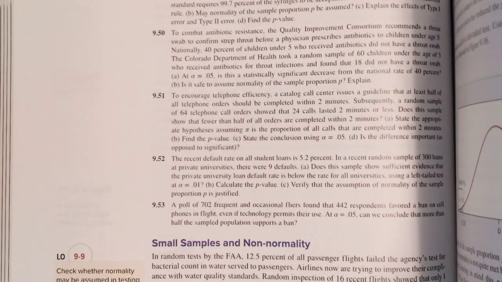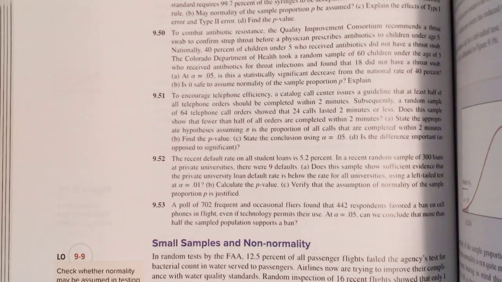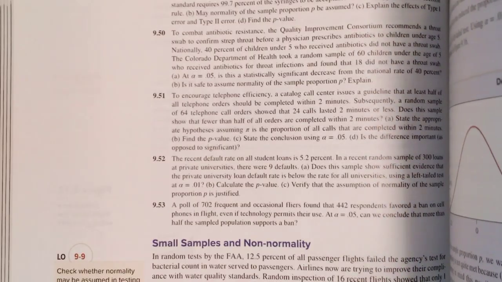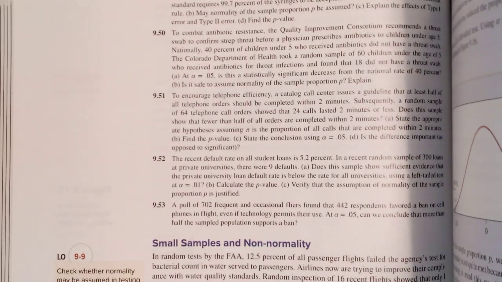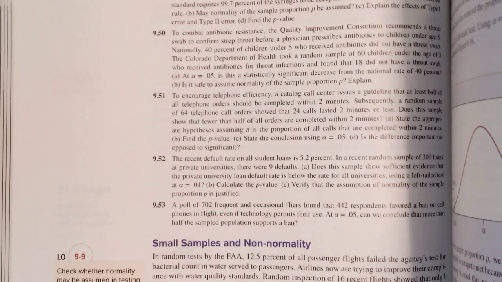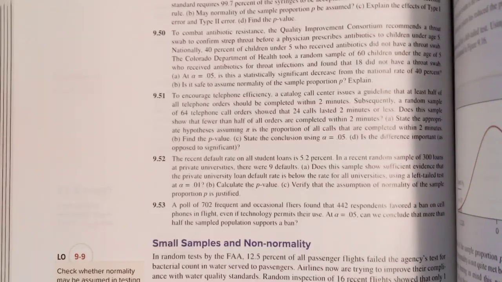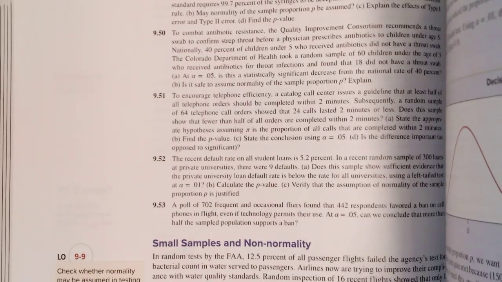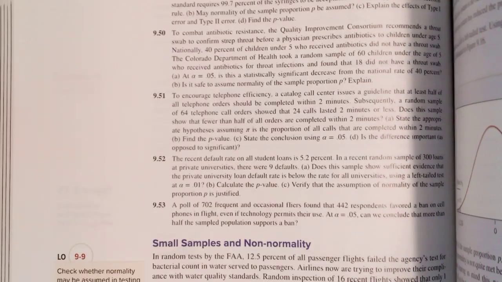Why? At least that many, right? So more than should be. So that means the alternate hypothesis is less than, and that means we're doing a left tail. Which kind of tail? Less than, left. The alternate hypothesis tells me which kind of test I'm doing. Now I know what kind of test I'm doing.